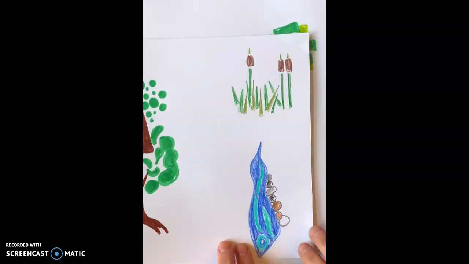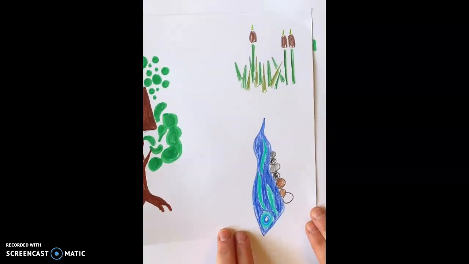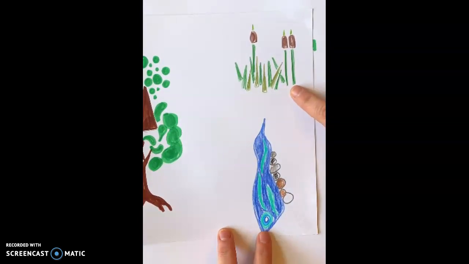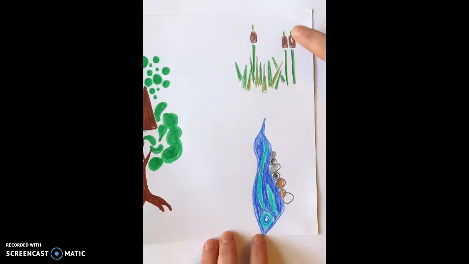And then the other two items I have on the page, this same grass blades that I was doing in tall weeds, but I also made some cattails, so you can see these are tall, skinny rectangles with an oval shape cattail top and then a little triangle at the top to finish it off.